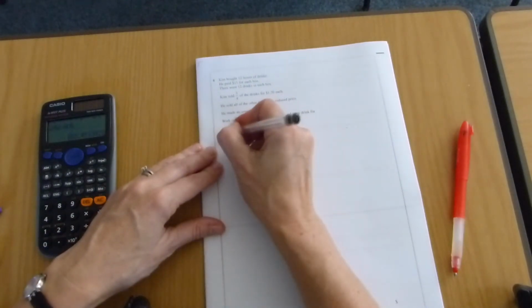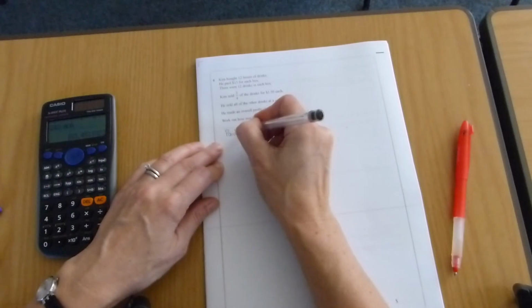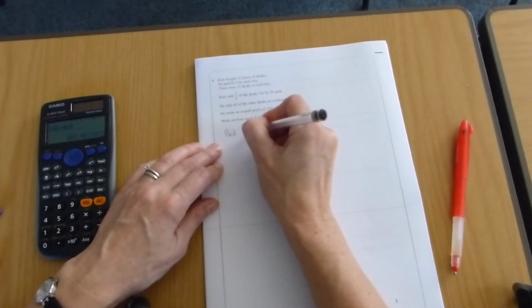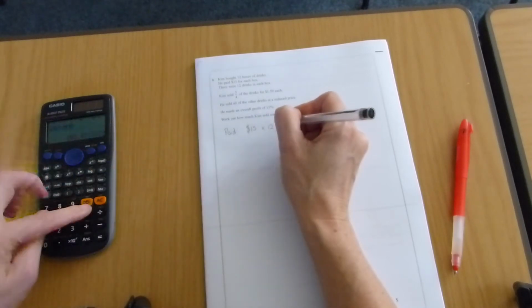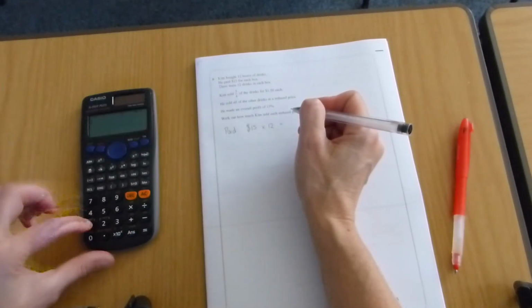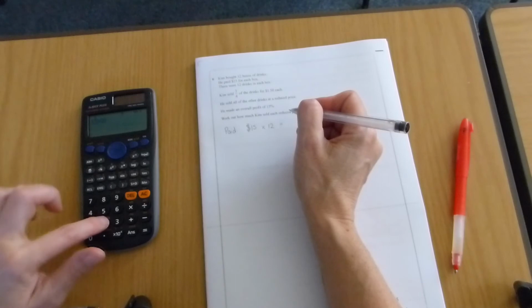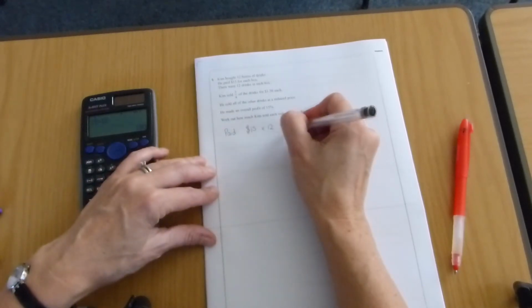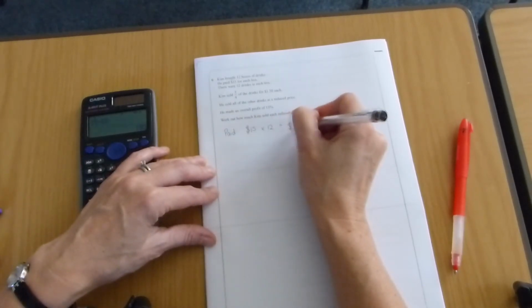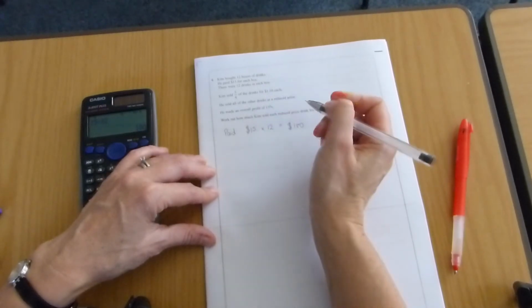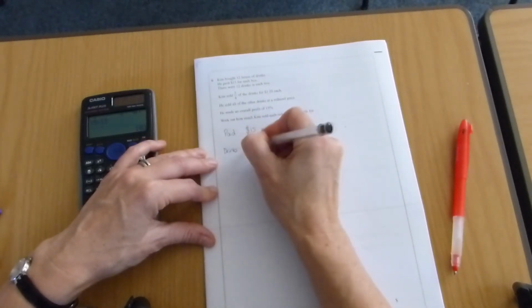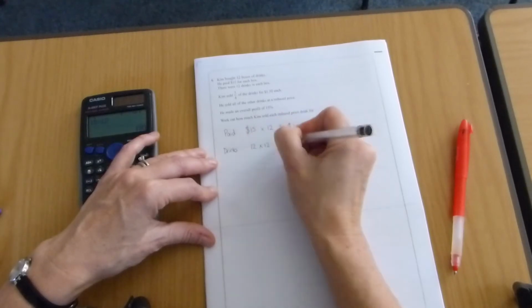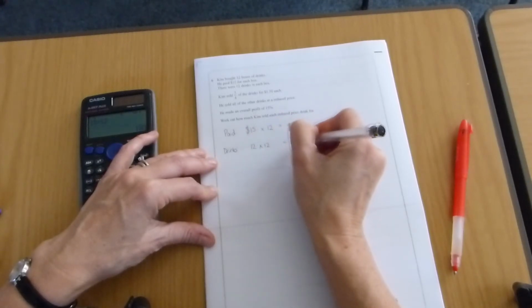Right, Kim's paid $15 for each of 12 boxes. So he's paid out $180. There were 12 drinks in each box, so the number of drinks he's got, 12 boxes of 12 is 144.